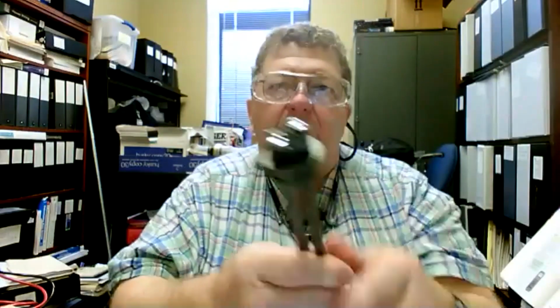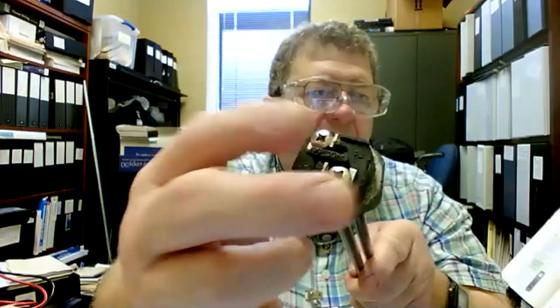Now, do you see my camera in large now? Yes. So now what we're going to do is we're going to take the two terminals on the heater element and we're going to measure those with an ohm meter. Okay.